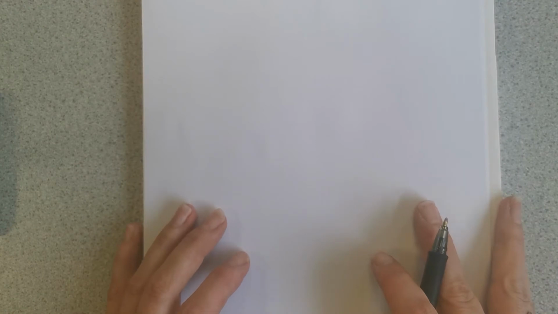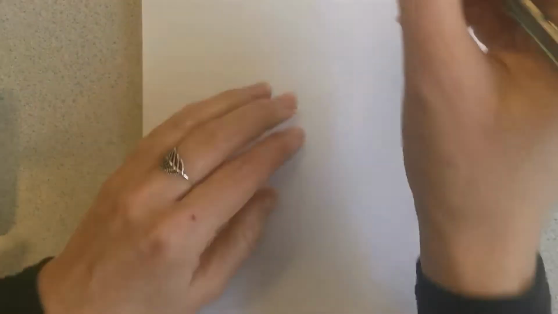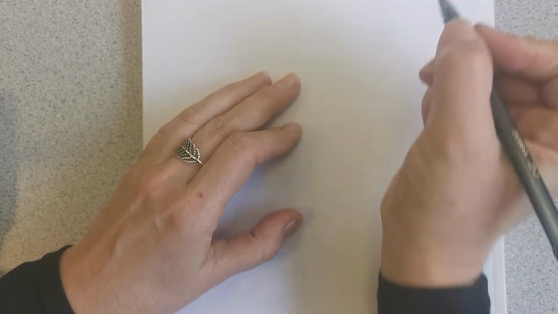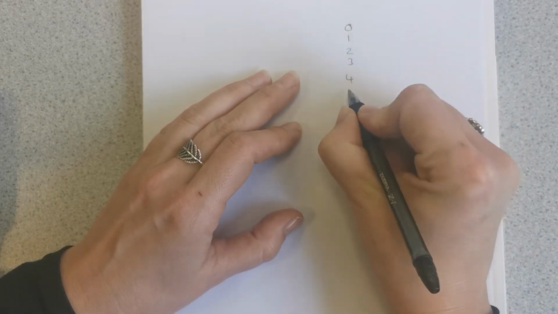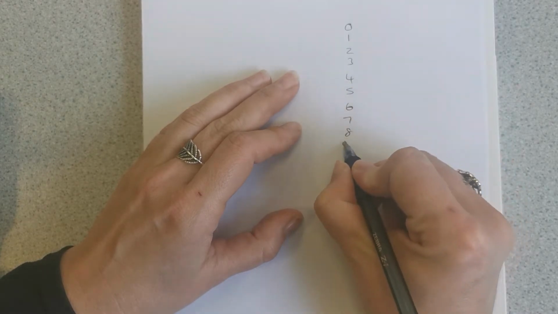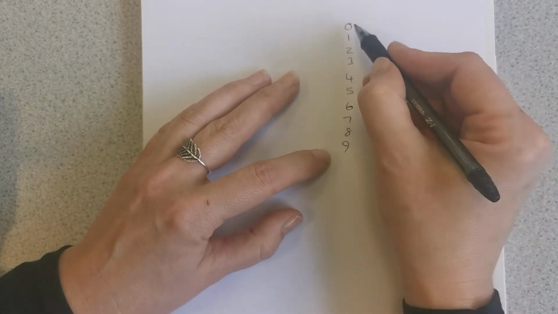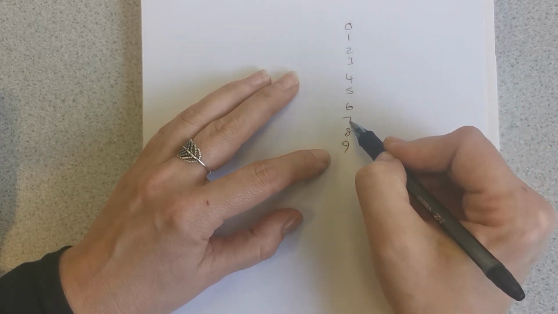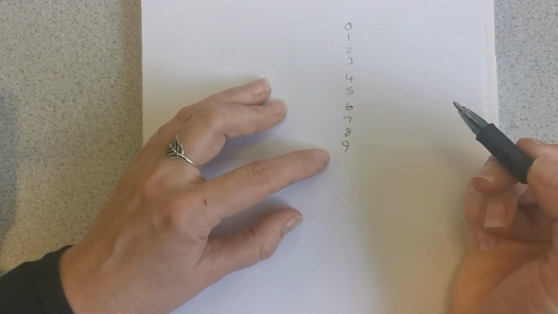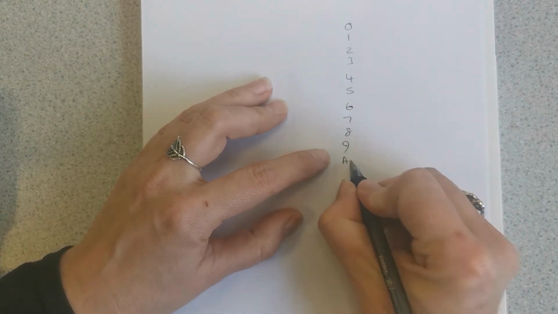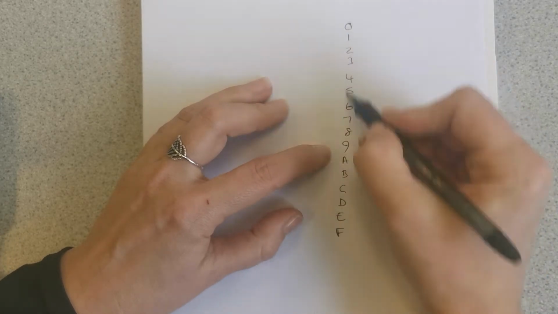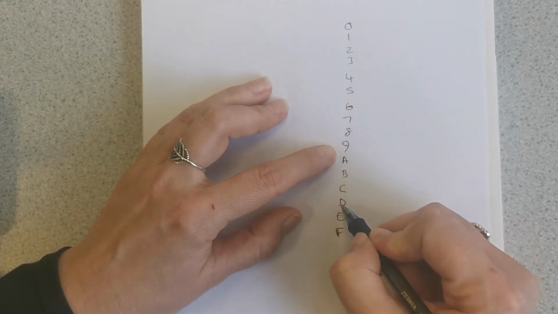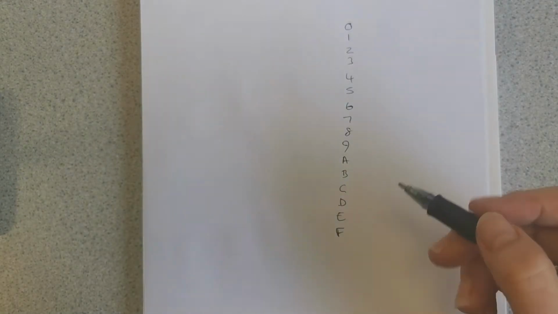Right, the next thing you need to know is hexadecimal is base 16. This means we've got 16 symbols that represent the numbers that we need. Now we get to 9, which has actually given us 10 different symbols: 1, 2, 3, 4, 5, 6, 7, 8, 9, 10. So then we're going to use A, B, C, D, E, and F. So we know we've got up to 10, 11, 12, 13, 14, 15, 16. So this is our base 16.